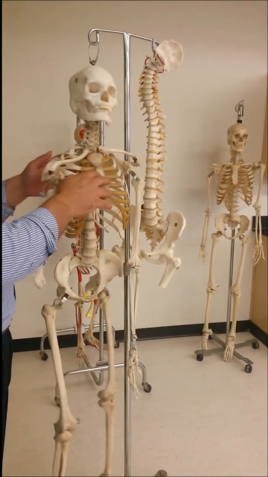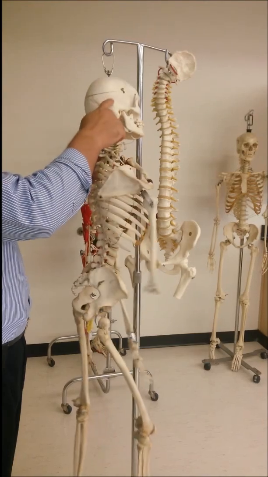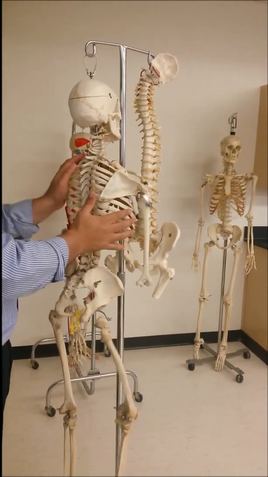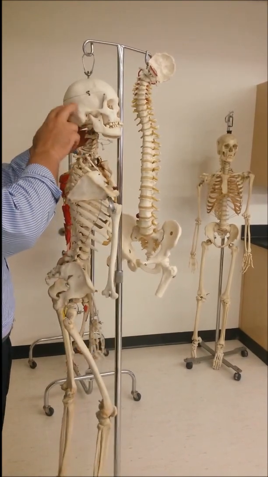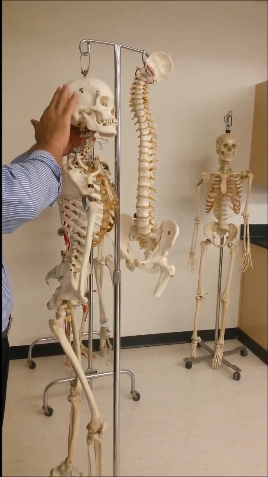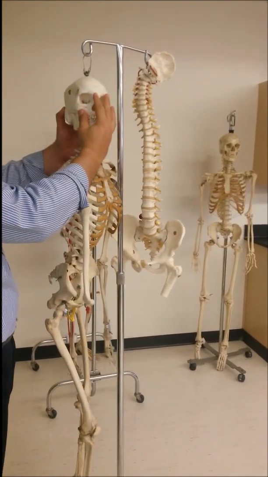We're going to start with the axial skeleton. The axial skeleton is the skull and the vertebral column and the thoracic cage. So we started with the skull. The skull consists of cranial bones and facial bones.